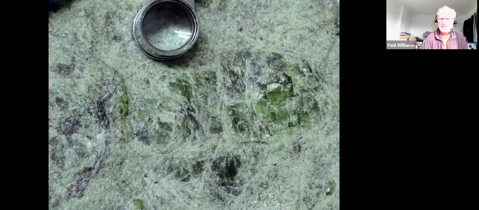A lot of this stuff is relatively fine-grained, but there are areas where we get megacrysts of olivine, and there's quite a nice megacryst of olivine there. There's the handle ends for scale.